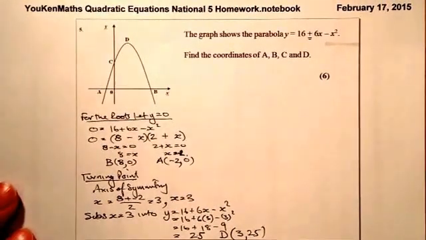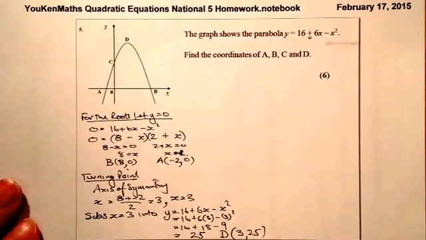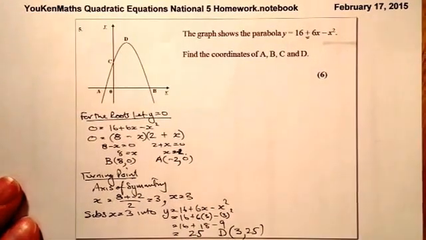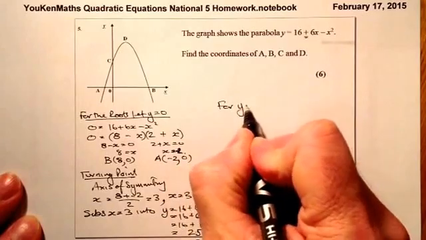Okay, it's getting a wee bit late. A couple of wee mistakes starting to creep in there. Right, let's get the y-intercept. Okay, for the y-intercept.